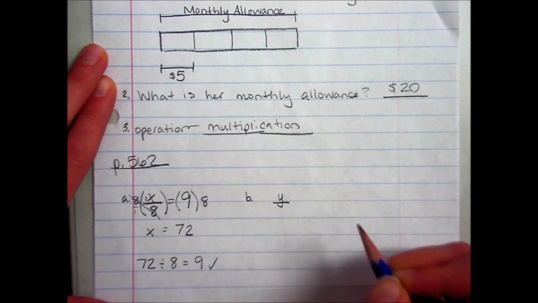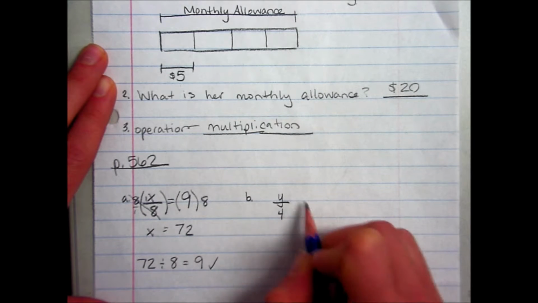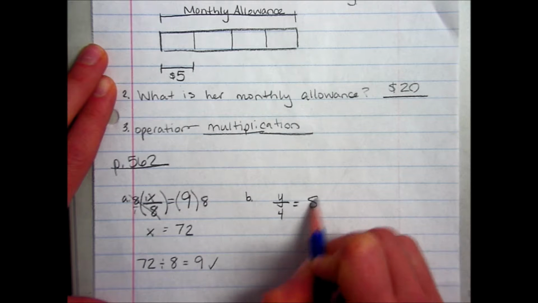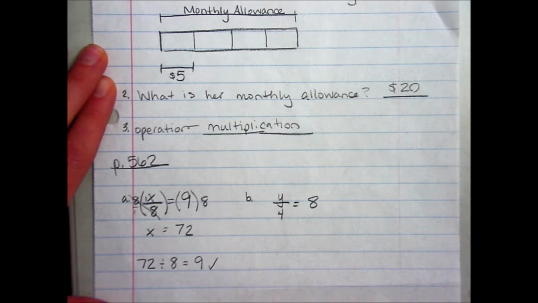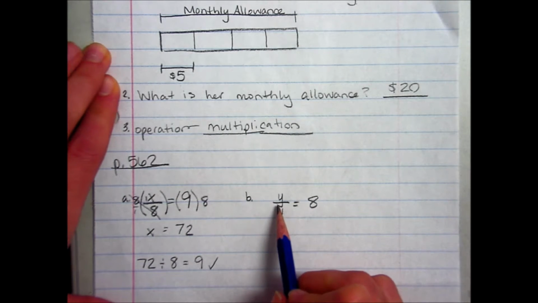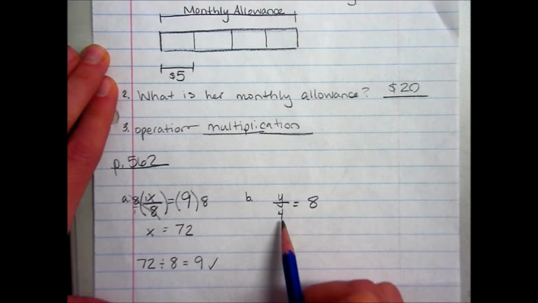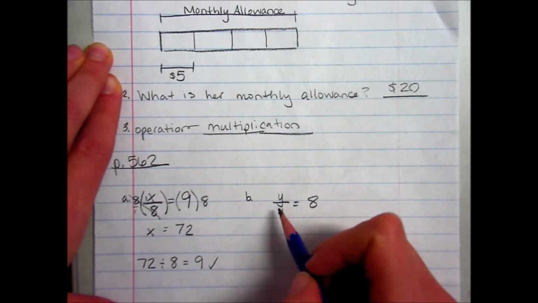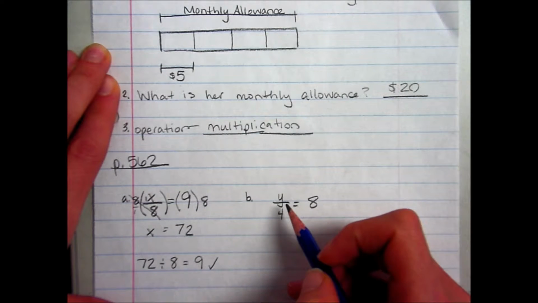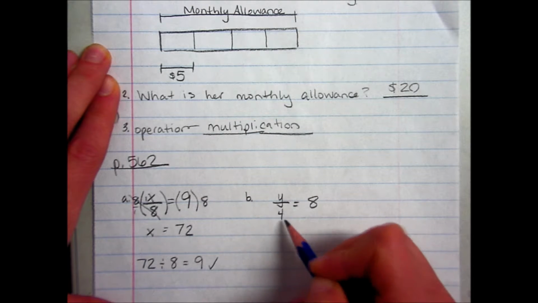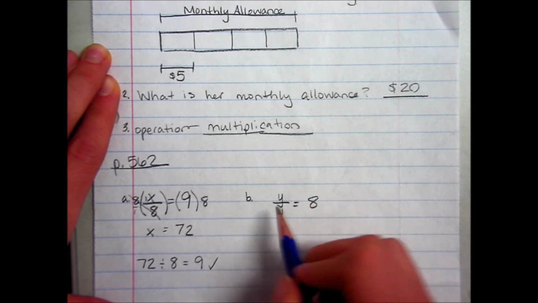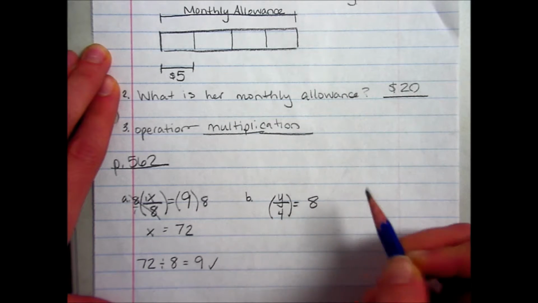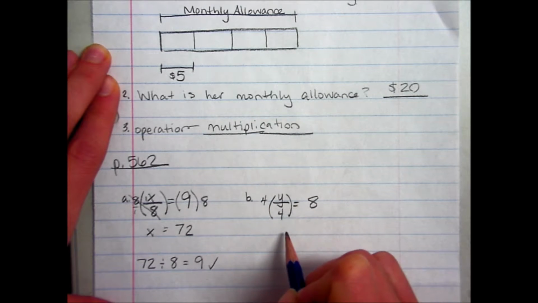We have y over 4 equals 8. All right, so this means divided by 4. What's opposite of multiplication? Division. Oh, I said it the wrong way, didn't I? What's opposite of division? Because we have division. So we need to multiply by 4.